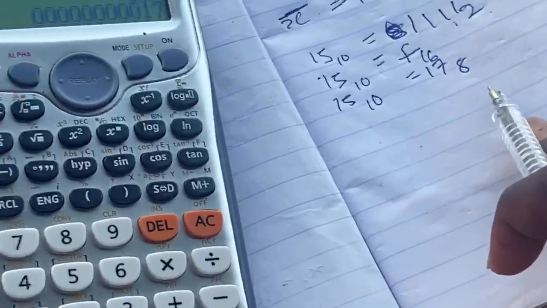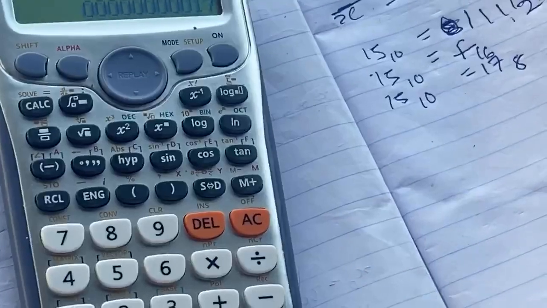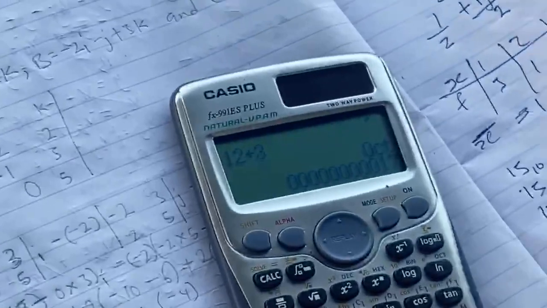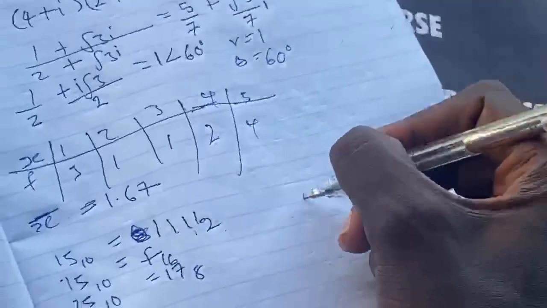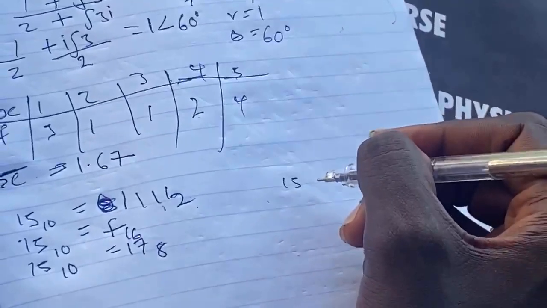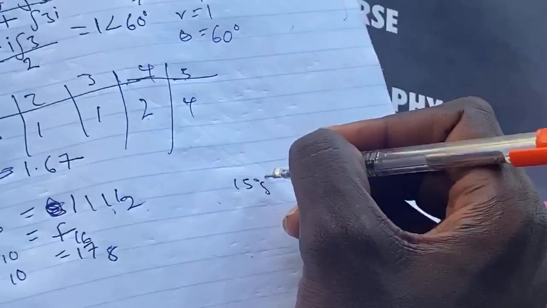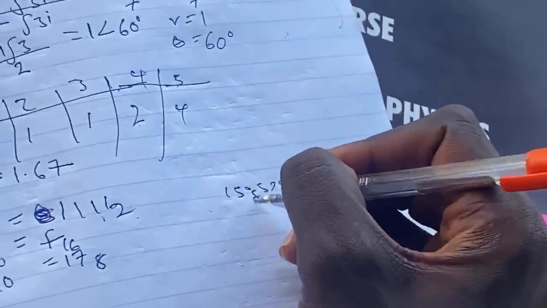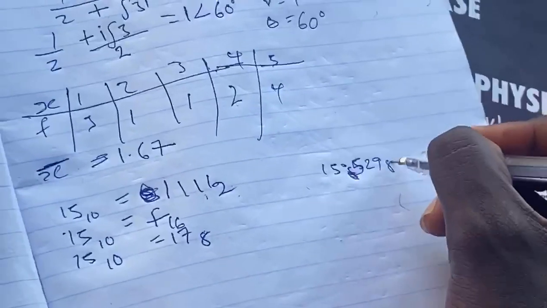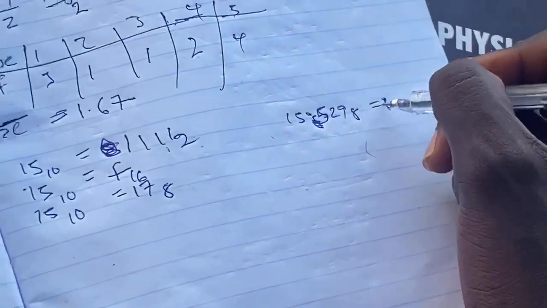This is how you convert from one base to the other without making mistakes. But you might ask, how do we solve, let's say, 15.529 in base 8, converting it to base 10?